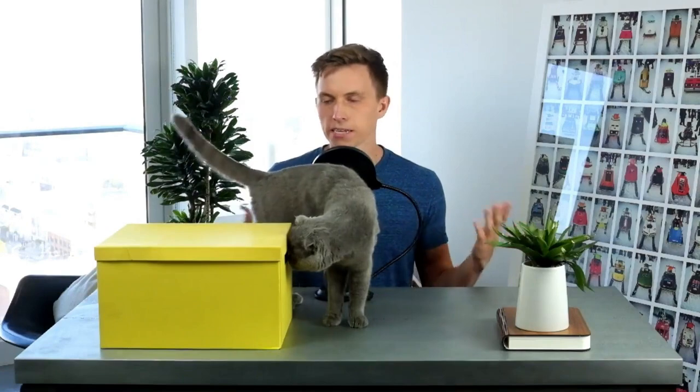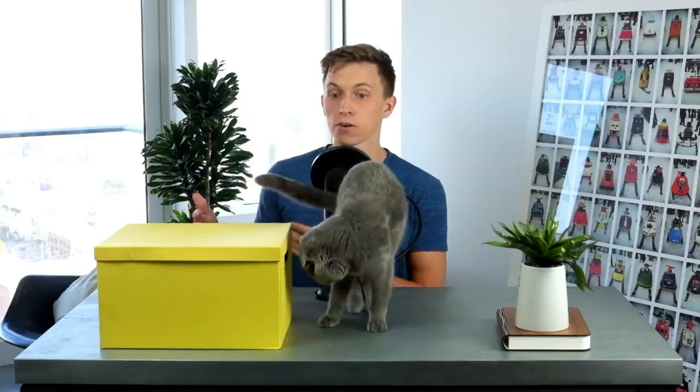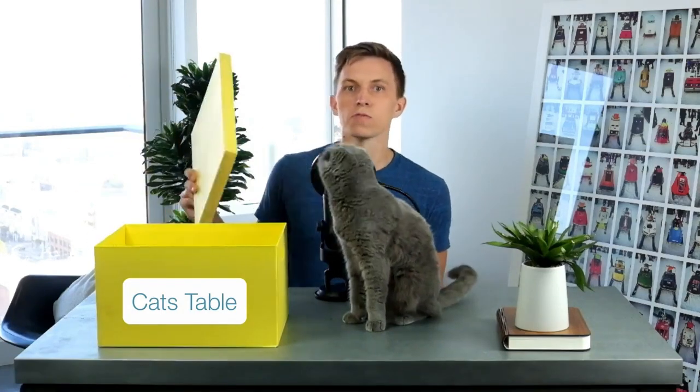So let's recap what we just saw in the last section. We basically saw how to make databases and then how to create tables, which are currently empty, which are represented by this box here. Let's say this is a cats table. It's empty, it has no data in it. But in this section, I'm going to show you the tools to insert data into the cats table.